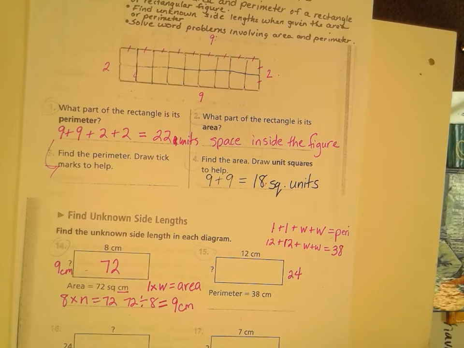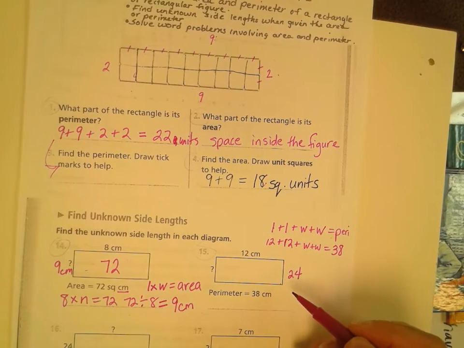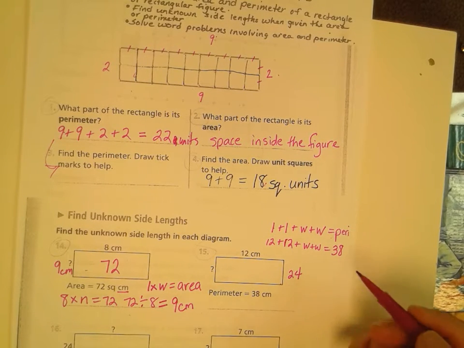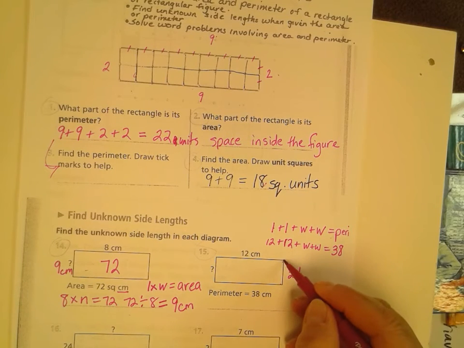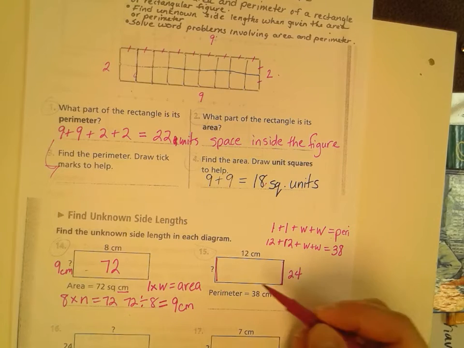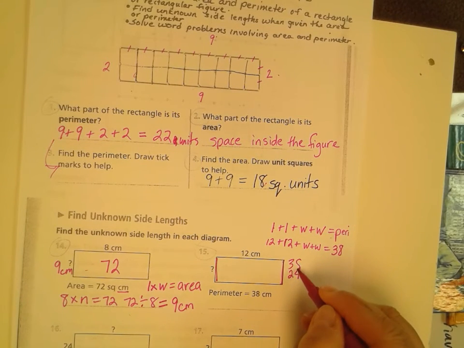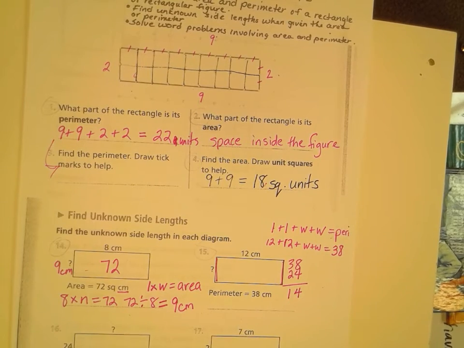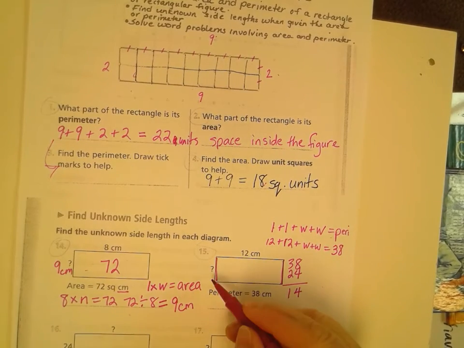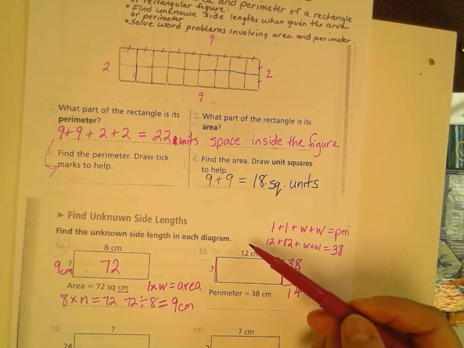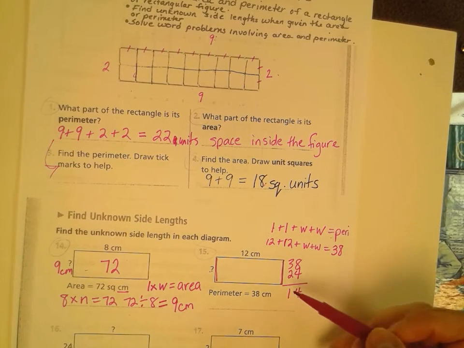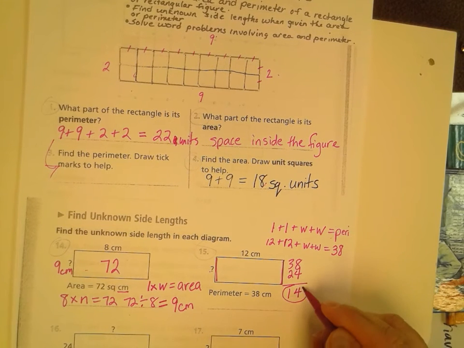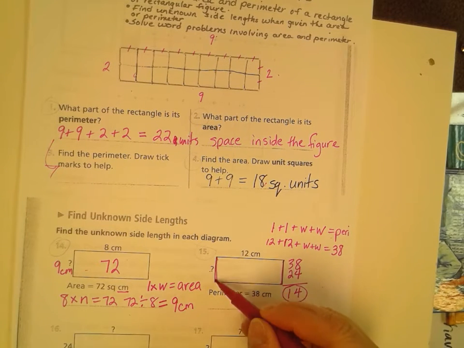So if we know this side plus this side equals 24, then whatever's left to equal that 38, these two sides have to equal whatever's left. So we say 38 minus 24, that gives us 14. That can't be 14 on one side because then it'd be 12 plus 14 plus 12 plus 14. That's too much. So we need to take that 14 and divide it amongst the two sides.